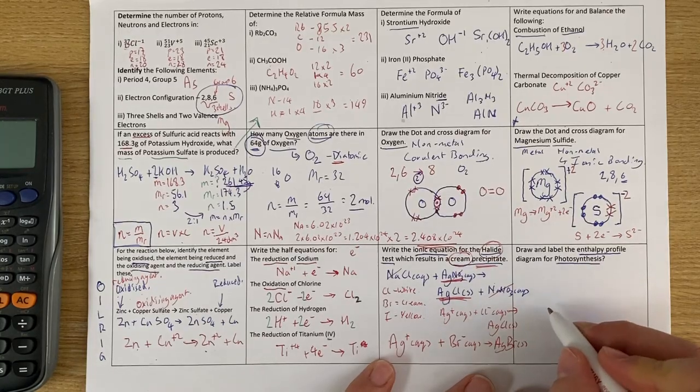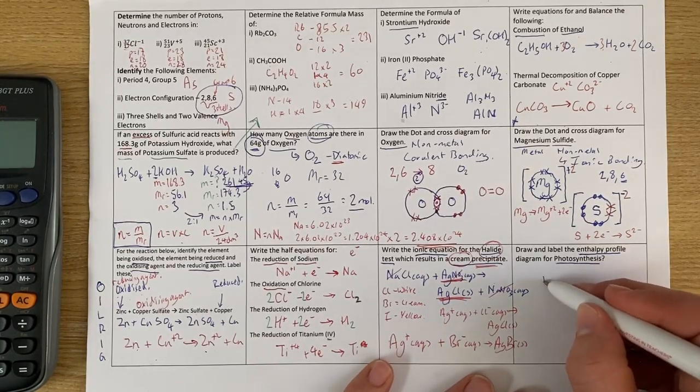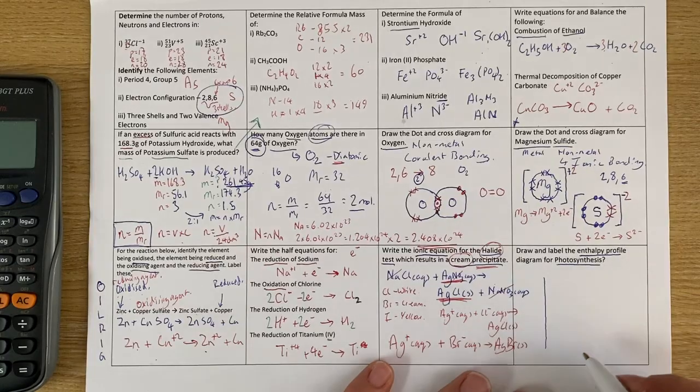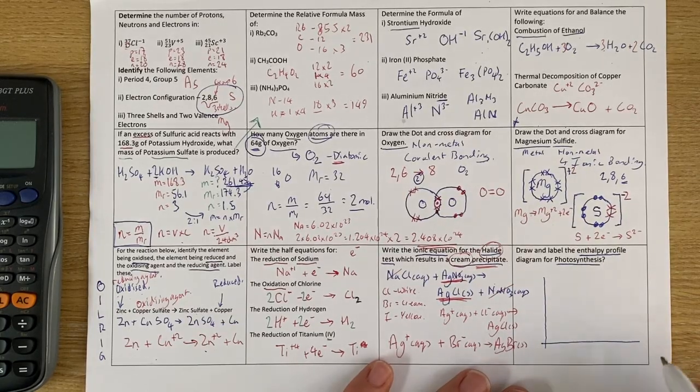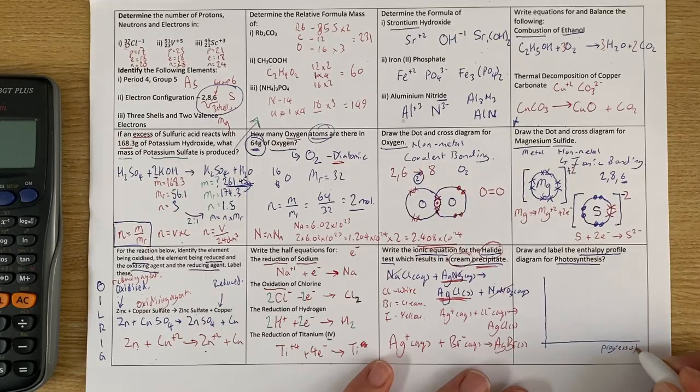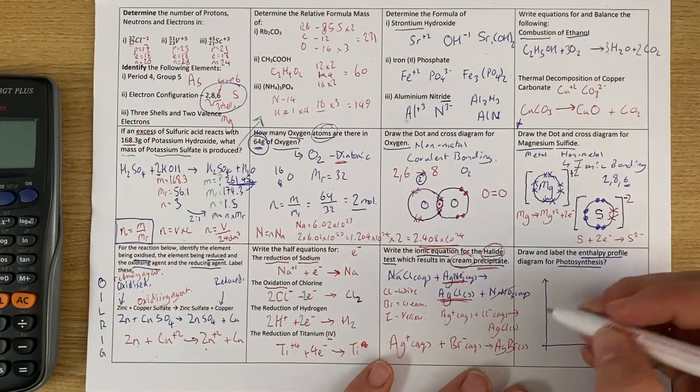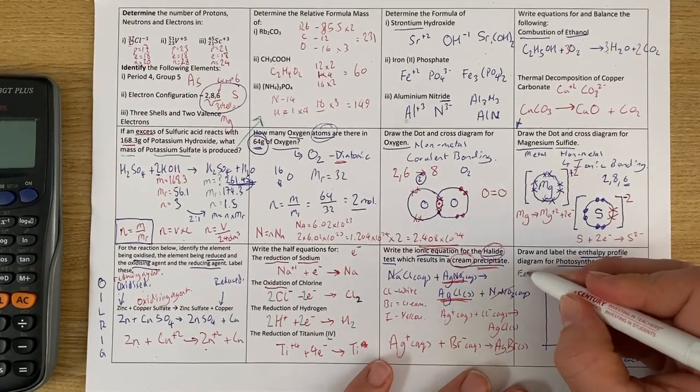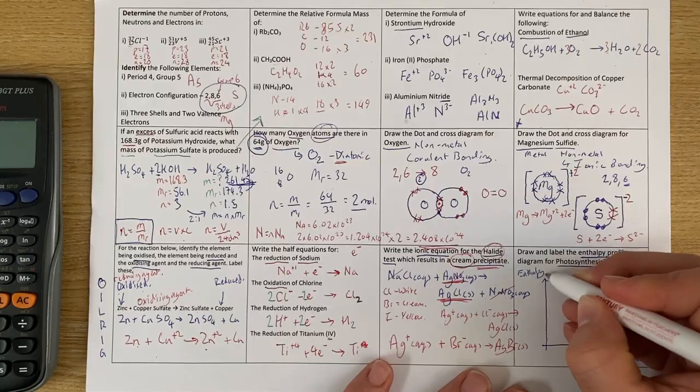endothermic reaction. So when you do your enthalpy profile diagram, and apologies, I've already cropped my space off a little bit here, but along the bottom axis, you have progress of the reaction. Sometimes you can just put time there, okay? And the y-axis is like an arbitrary scale, but it's the enthalpy or the energy.